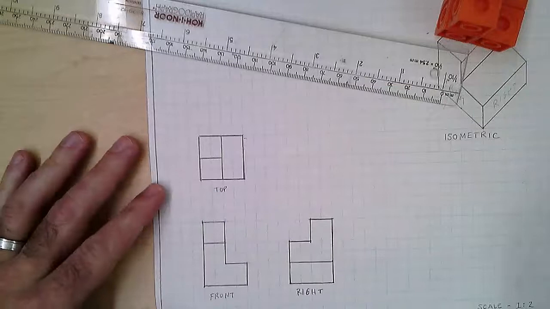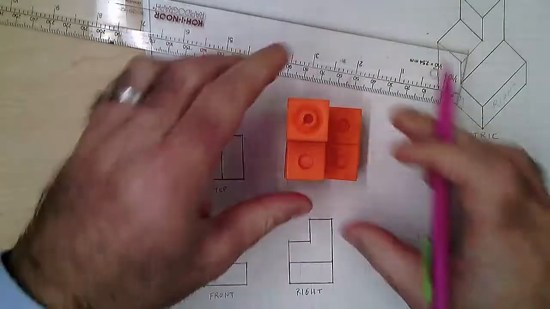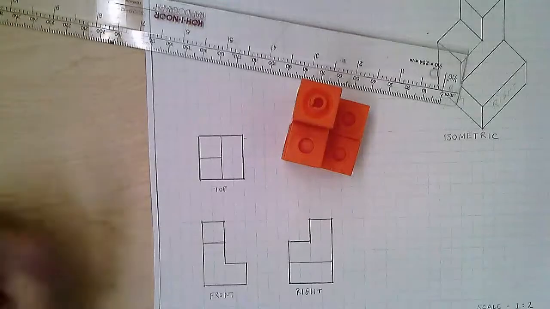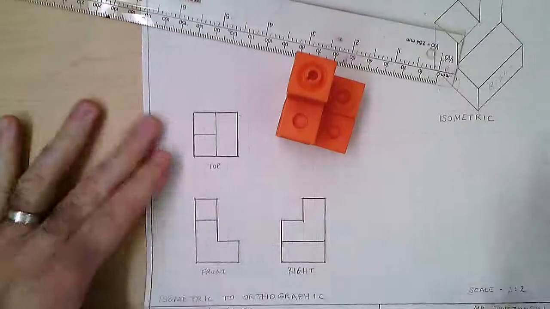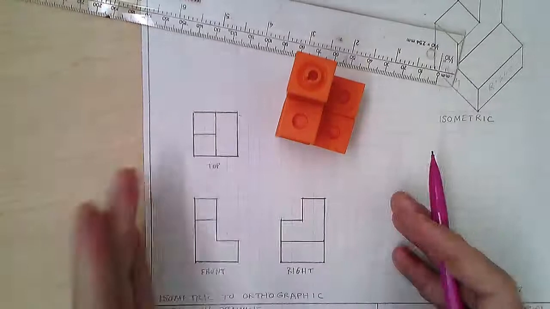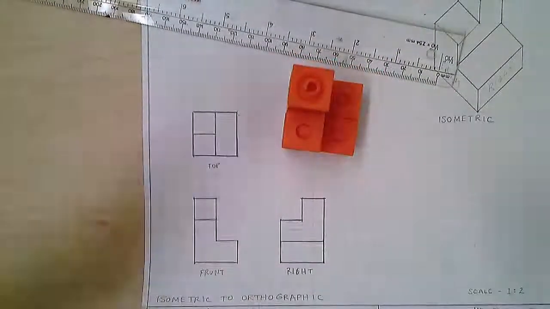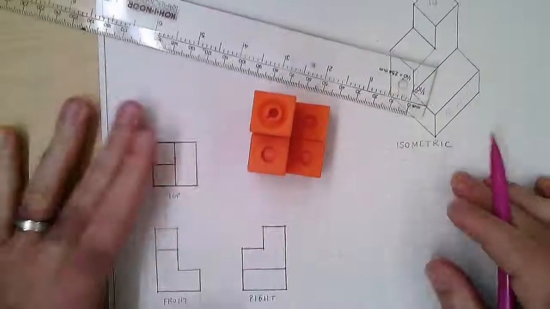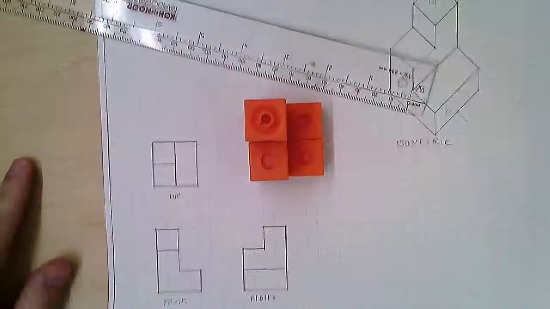When I'm creating this, I really have to show which side is the most complex too, because I don't want to leave out any information, so that when I transfer this drawing to someone else, they could reproduce this very easily using blocks in their own house or school. So you want to make sure that you choose the views, front, top, right, etc., to correspond with your shape.